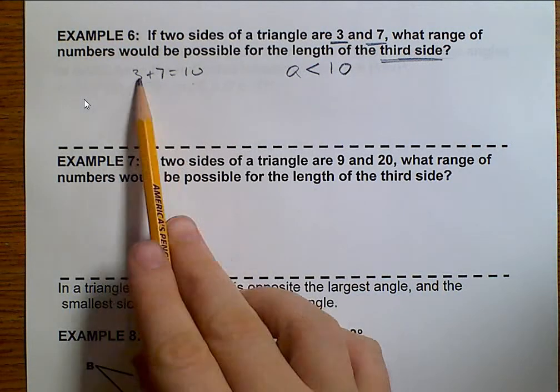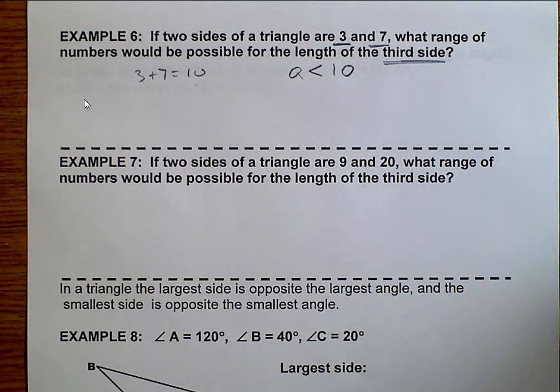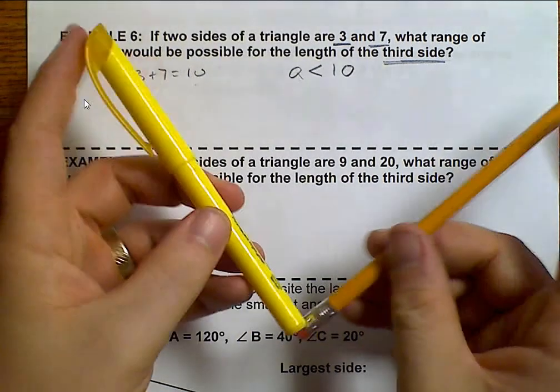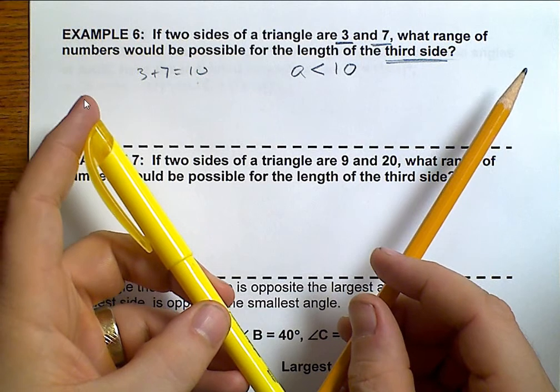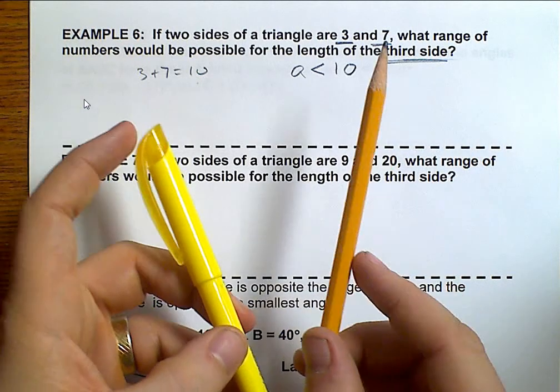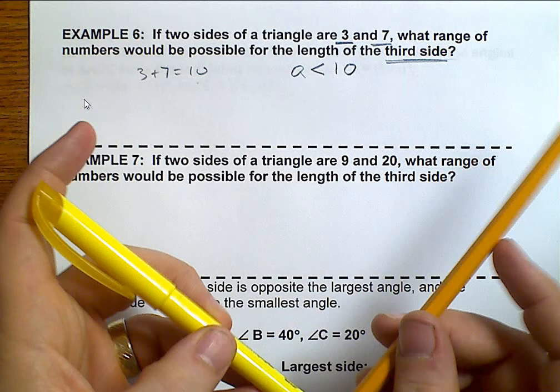You can think of this if we're using straws, as I've got two straws. They meet up, and I need to have my third straw be able to bridge the gap. Okay? If my third straw can't bridge the gap, then it doesn't work.